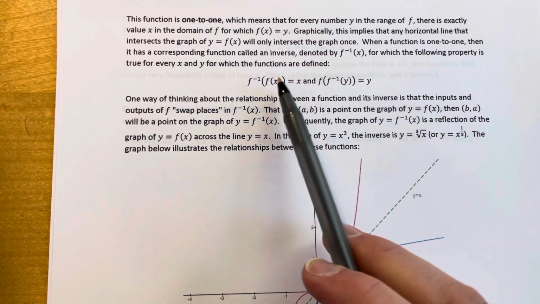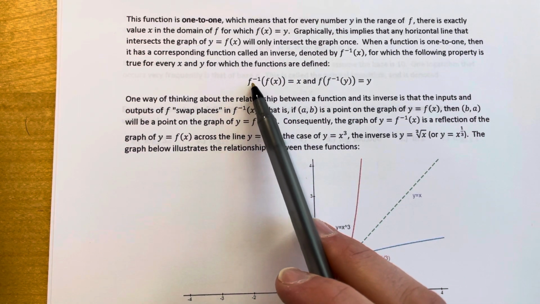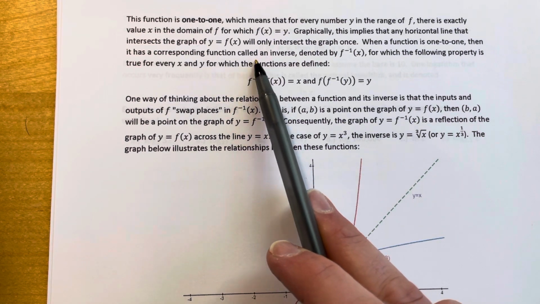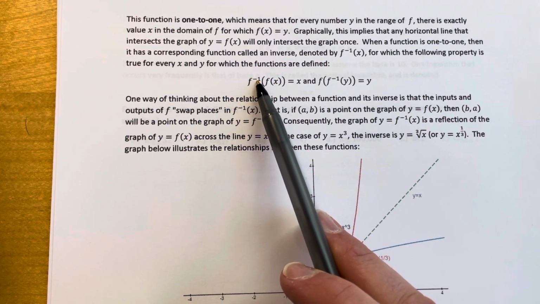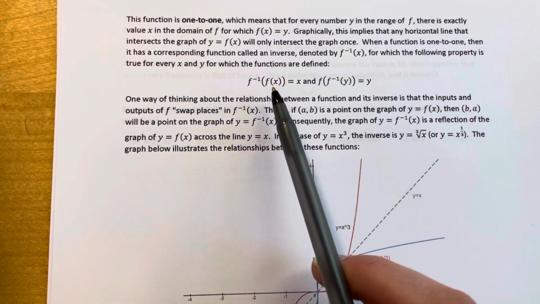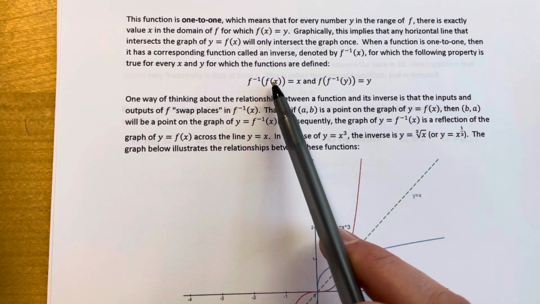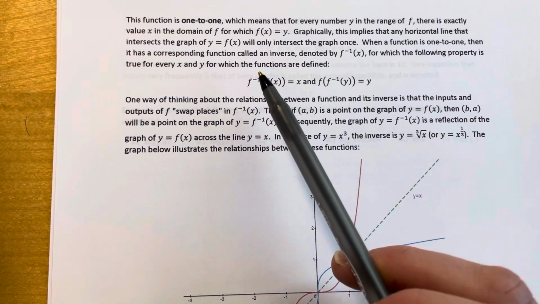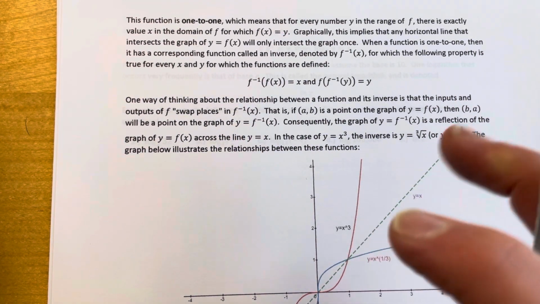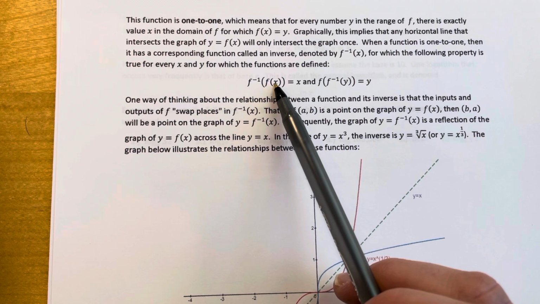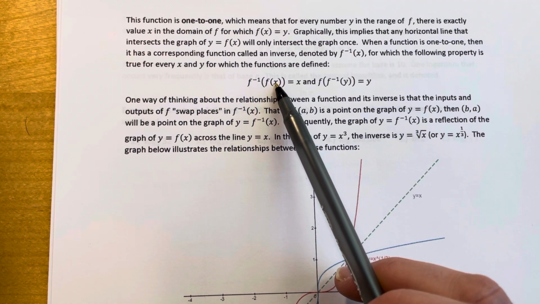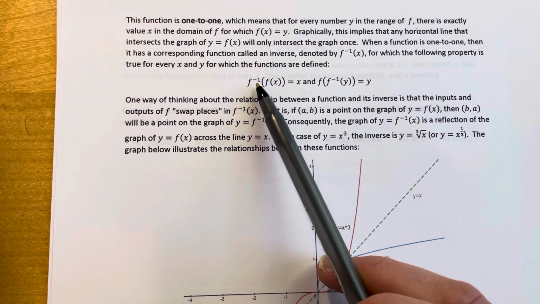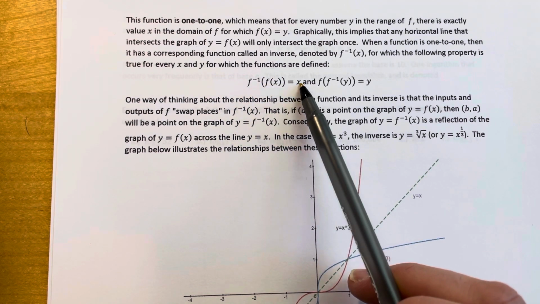If you do function composition with them, f inverse is the notation that we use. The -1 exponent does not mean 1 over f. It's just that we borrow that notation to mean the inverse of f. But f inverse of f of x is equal to x, whatever the input was. So in other words, the inverse undoes whatever f did to x and gets us right back to our original input again. Or in other words, you can use inverse functions to solve things like this for x.